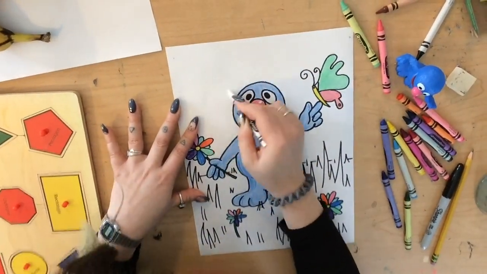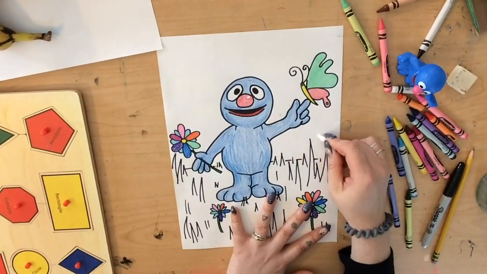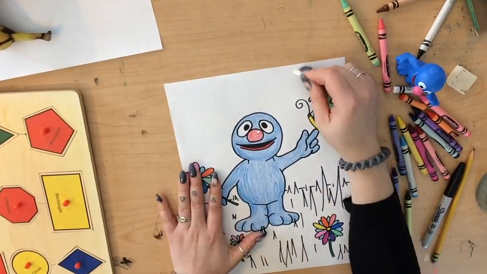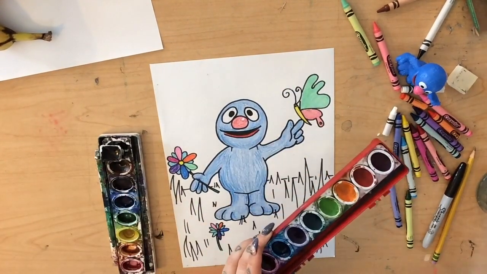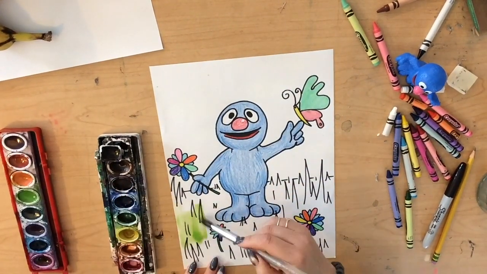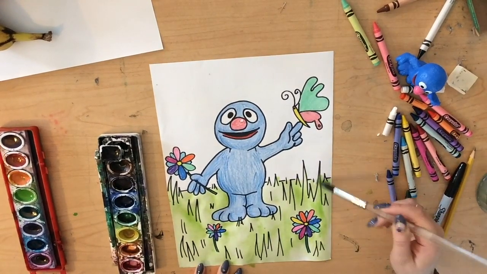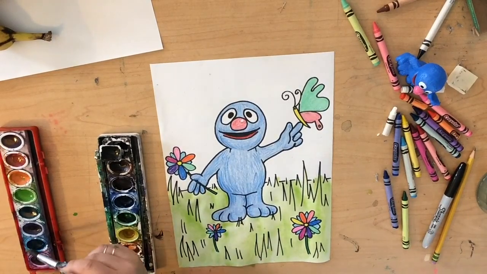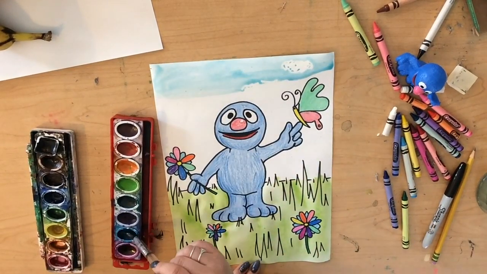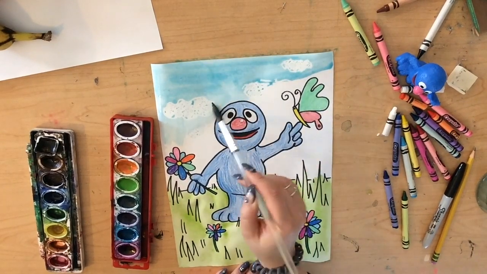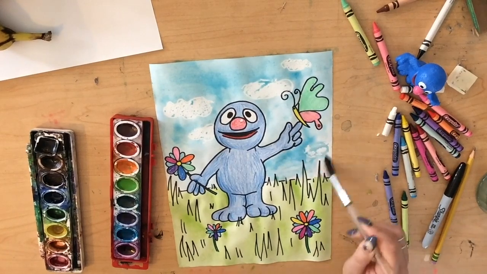For the sky, I decided to do some crayon resist. Crayon resist is when you draw with crayon first and use some watercolor paint on top to let the crayon show through. Now I'm adding some water to my watercolor tray to paint the ground and the sky. Remember to add enough water to your watercolor tray so that your paintbrush can soak up the diluted watercolor paint. Now I'm adding the watercolor paint to the sky, and you can see that the clouds are showing through where I added the white crayons.